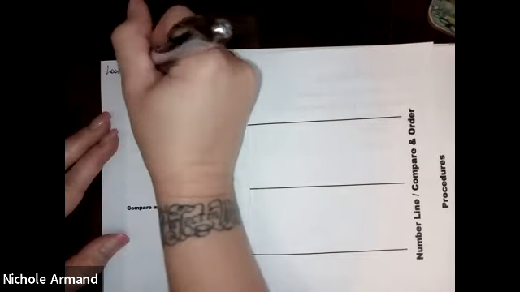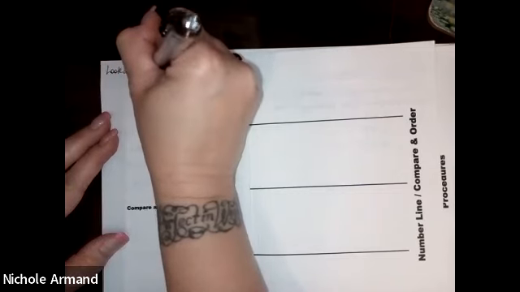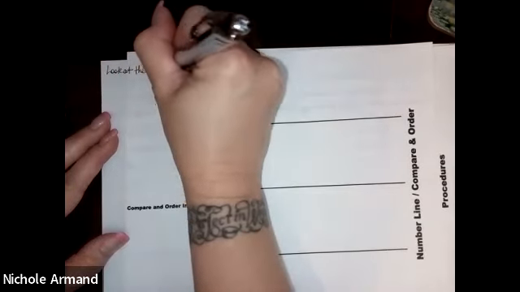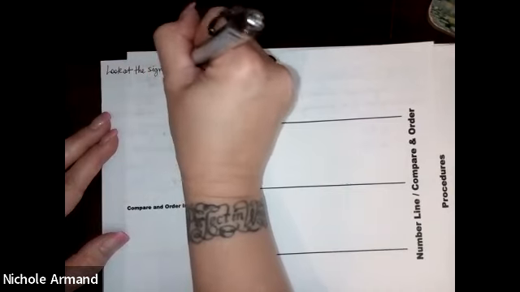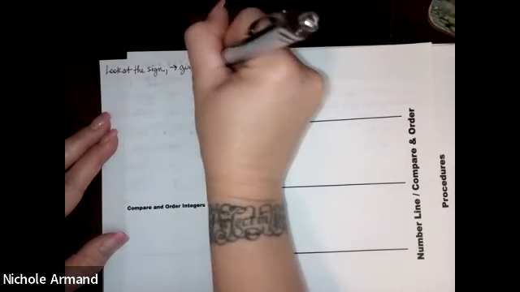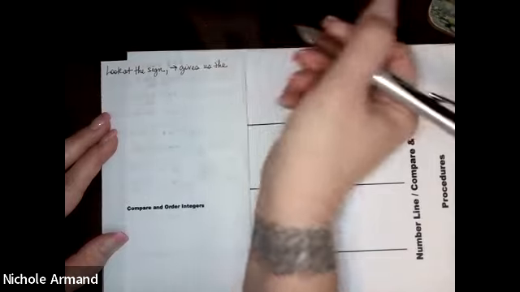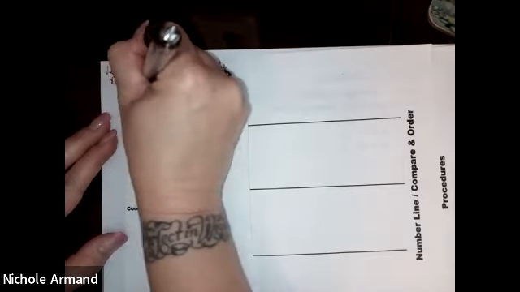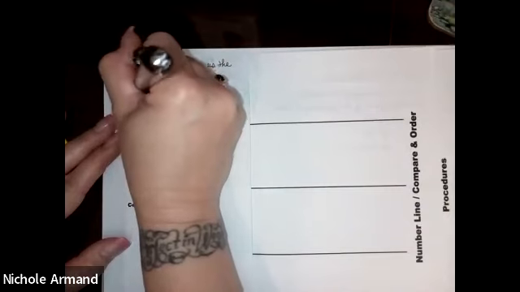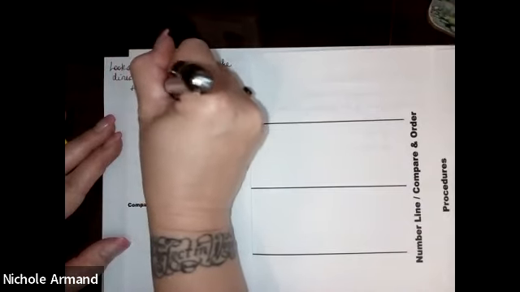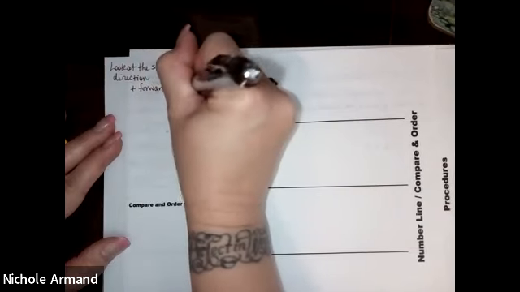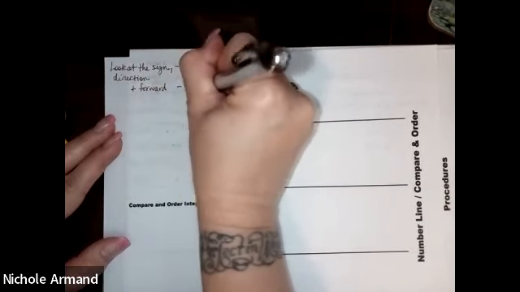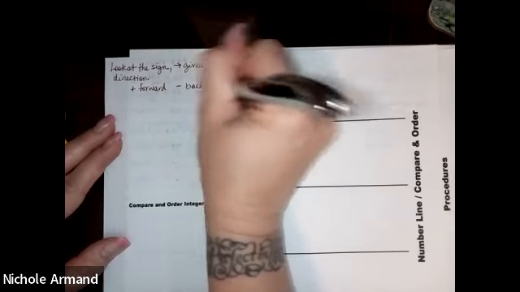So we look at the sign and that gives us the direction that we're going to move on the number line. And of course, plus will move forward and negative will move backward or in reverse.